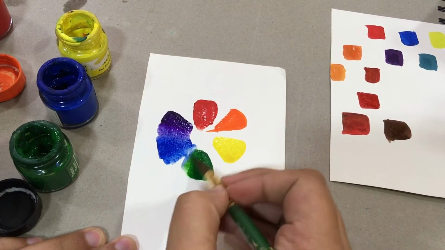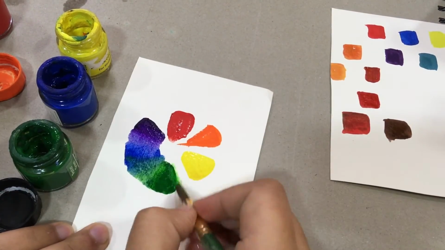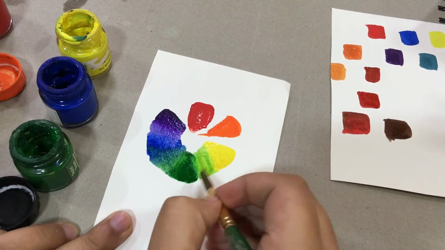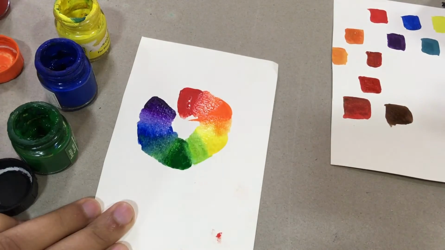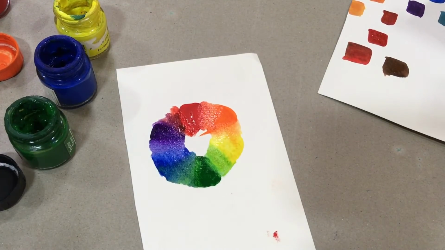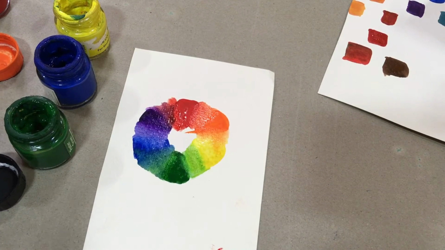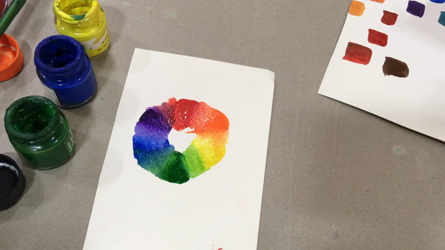Now I come down to mixing all the colors. This is my color wheel. I know this is not the neatest color wheel in the whole world, but if I were to find the complementary color of any color, I am just going to find the opposite color in the color wheel.